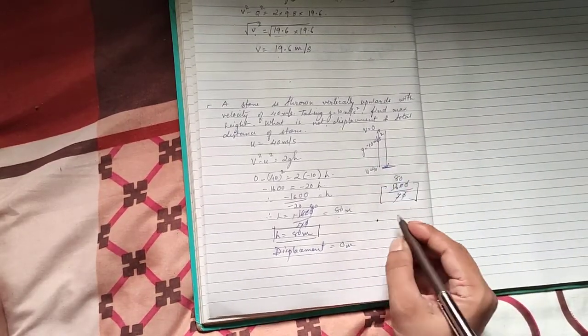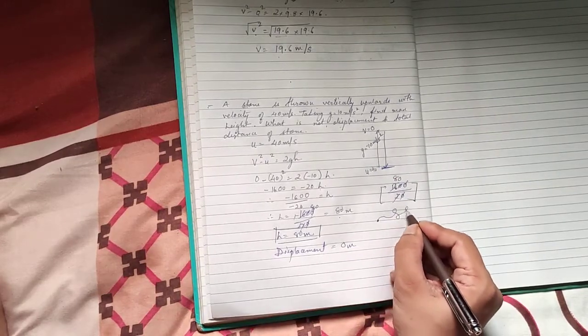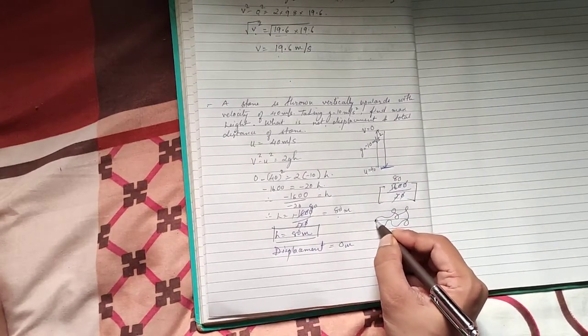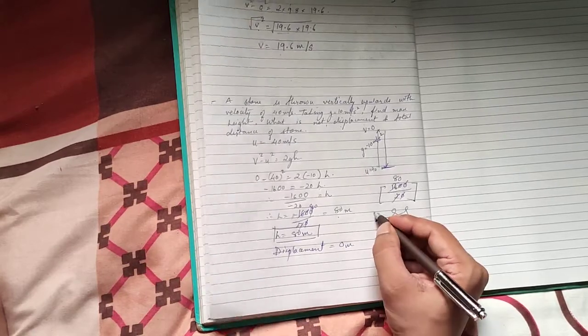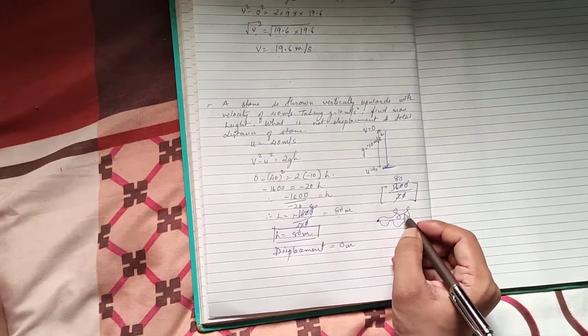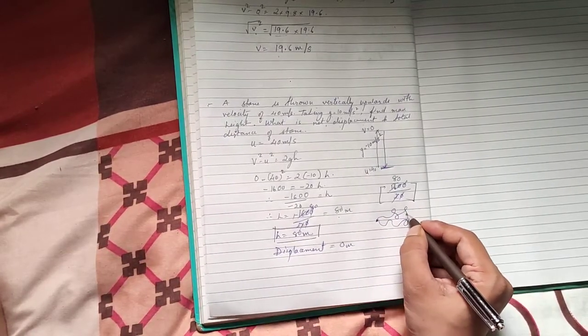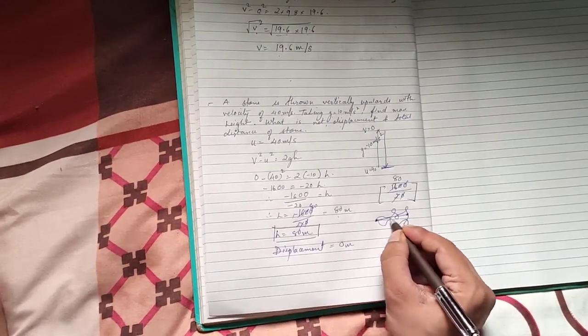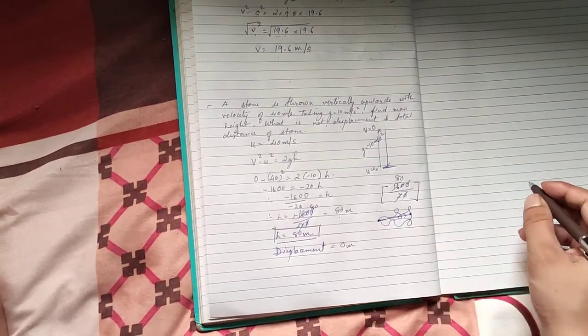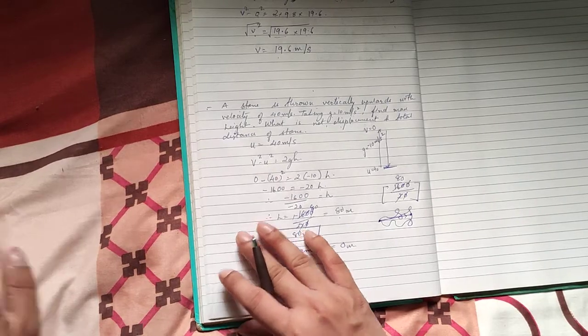If you remember, we talked about displacement. If a person or an object travels a certain amount of distance but comes back to the same point, therefore its displacement is 0. But if it travels to a certain point and stays there, then we can find the displacement, that is the shortest line joining the two points, initial and final point.